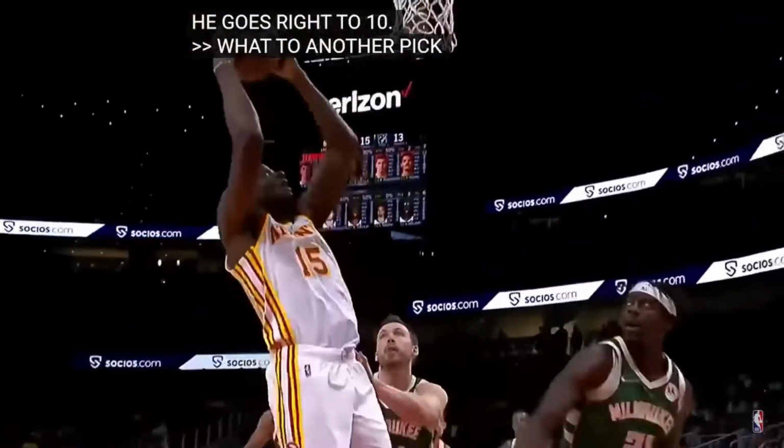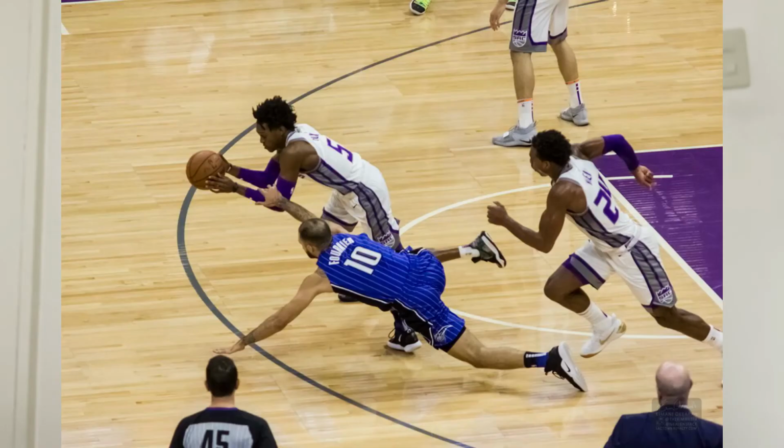Because if you do not think with your head and you make the wrong decision, it's most likely going to result in a turnover and a score for the opponent's hoop.